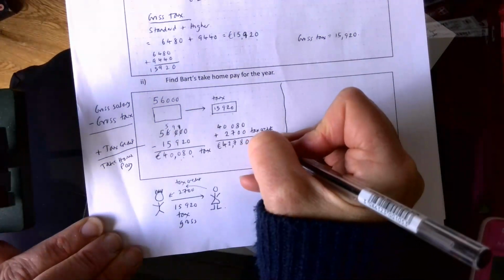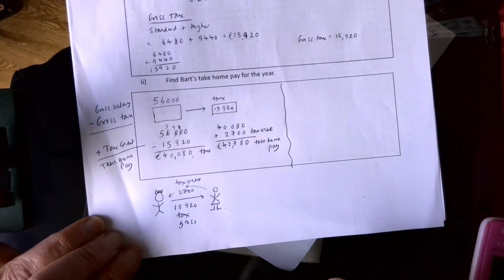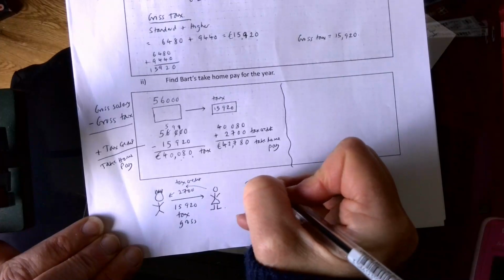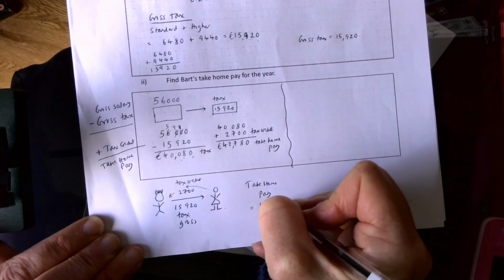Now there is another way I can do it. I'm still going to get the same answer. Take-home pay is 42,780.